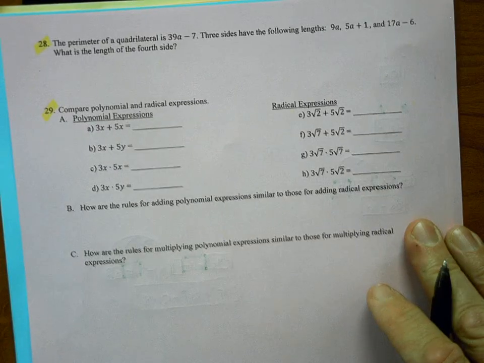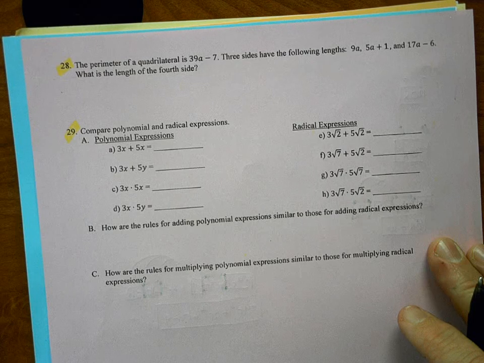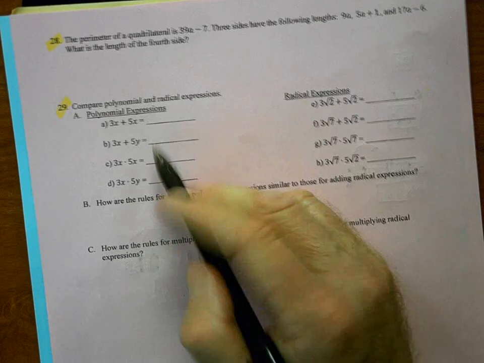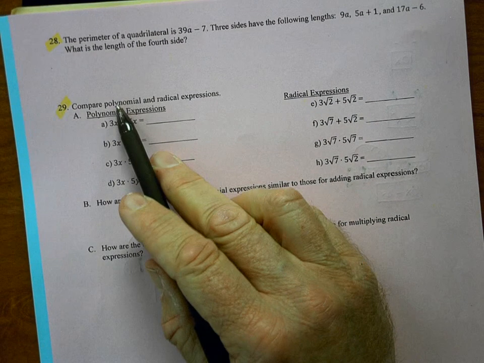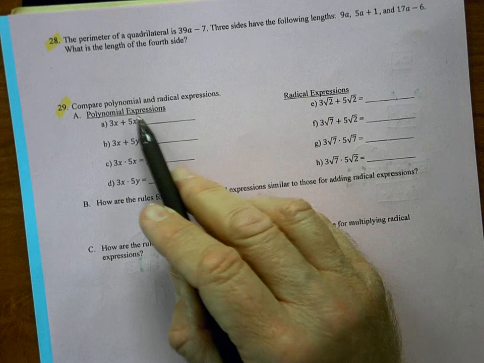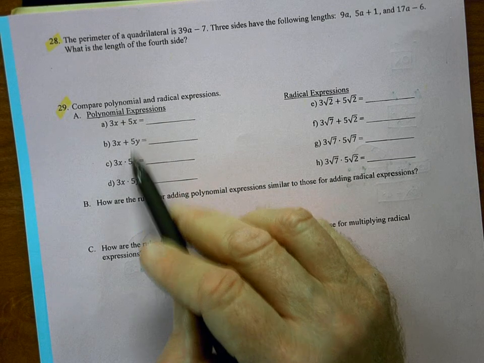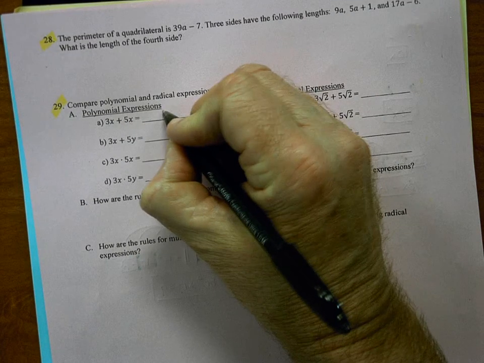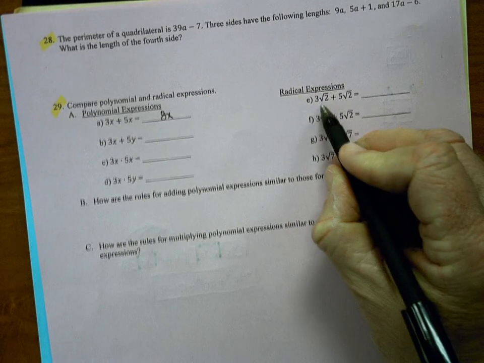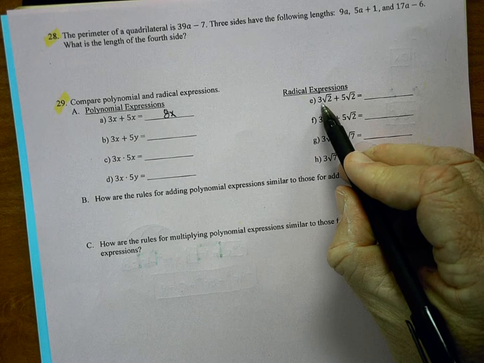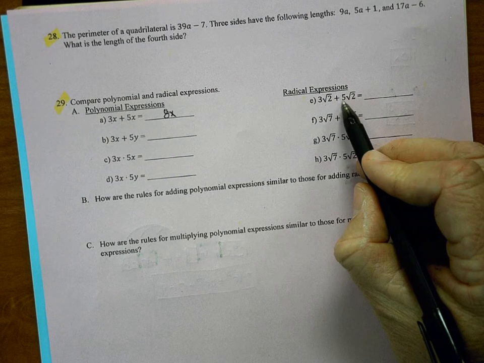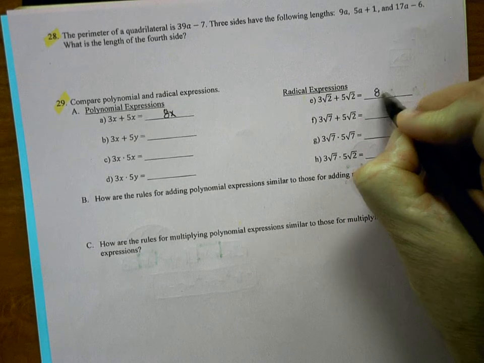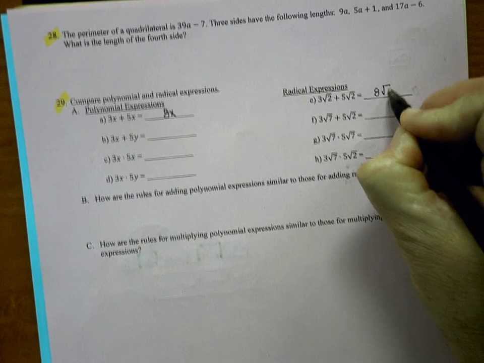The next problem I assigned to you was number 28. I'm going to skip that, and then we're going to go to number 29. All right, so this says compare polynomial and radical expressions. So here we have our polynomial expressions, and we're going to simplify it. So 3x plus 5x is equal to 8x. Then I'm going to go over here and add 3 radical 2 plus 5 radical 2, which would be 8 radical 2. Okay?